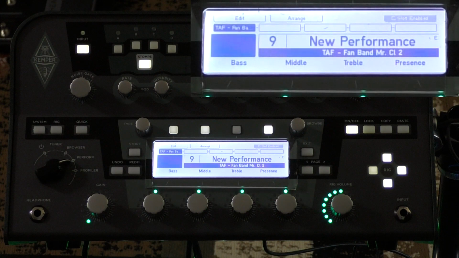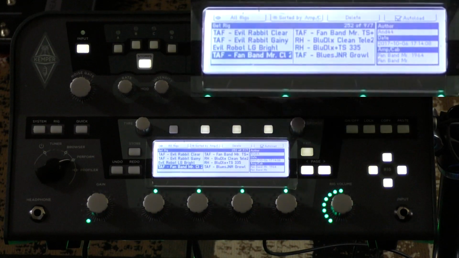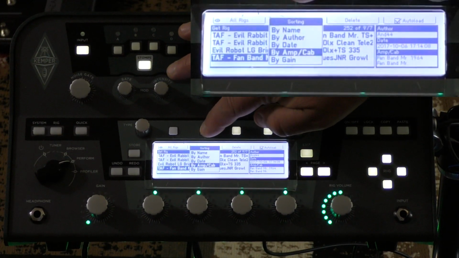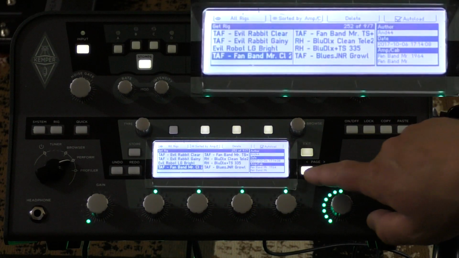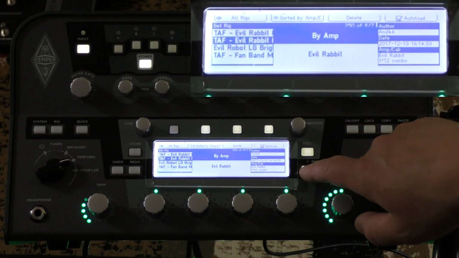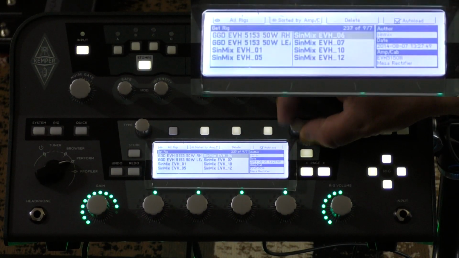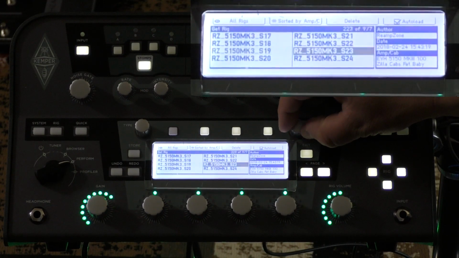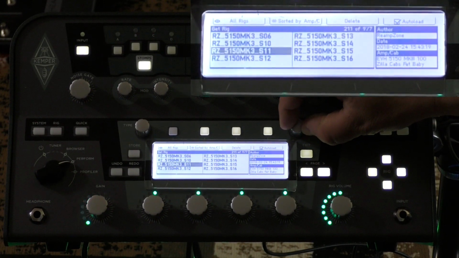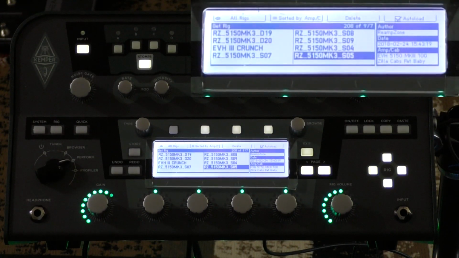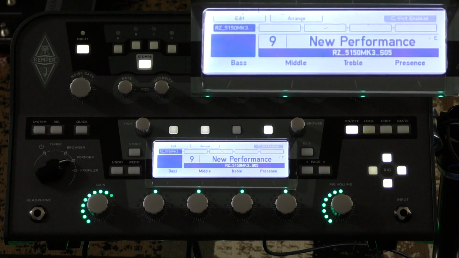Okay, so let's say we're looking for a particular amplifier. Let's say it's an EVH. So we turn the browser knob, and then we hit sort by, and then we want by amp cab. And then we hit the page buttons, and here we are, EVH 5153. So all of the EVH amps are in here by all the different makers. So whoever made an EVH, they're all in this section right here. So you could find any one that you want. So it really does help narrow it down, because once again, you could carry several hundred profiles in here and get lost in trying to find the thing that you're looking for. So this really helps narrow that down for you.